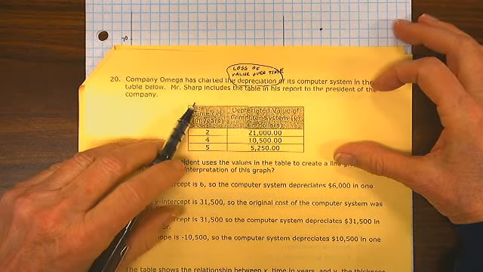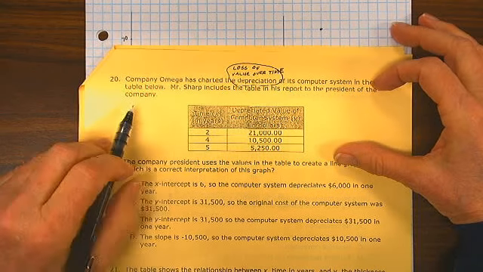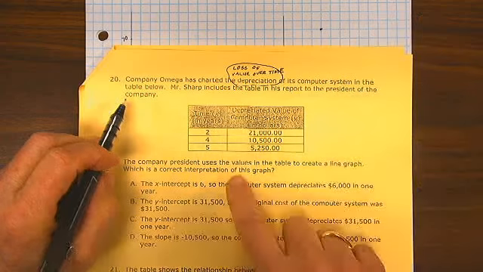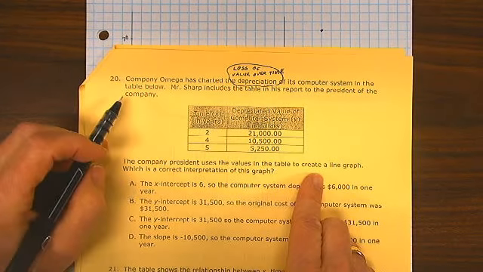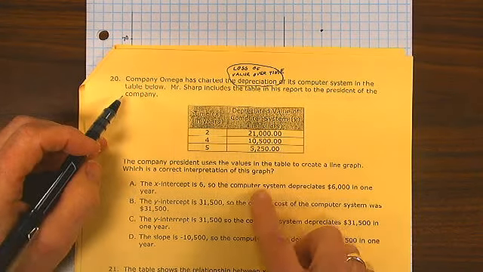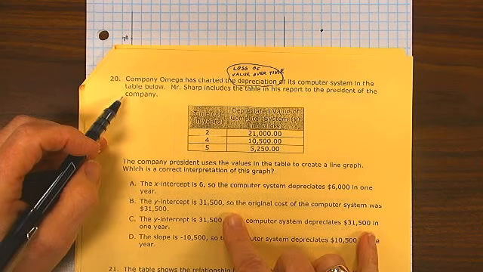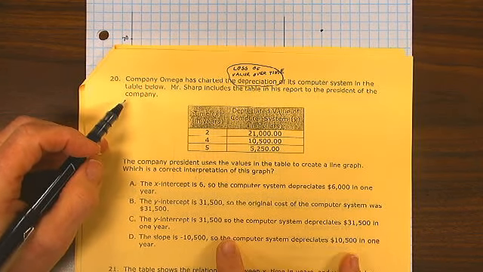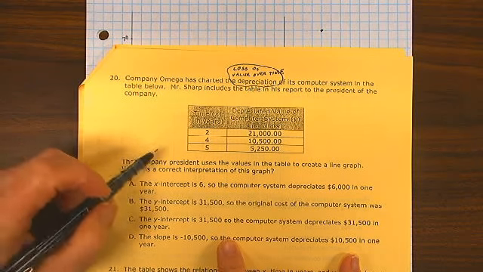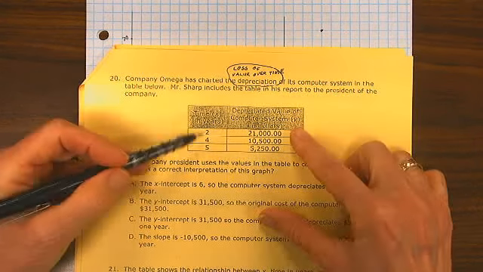He includes the table in his report to the company. The values create a line graph. What is a correct interpretation? Well, we can graph the data.